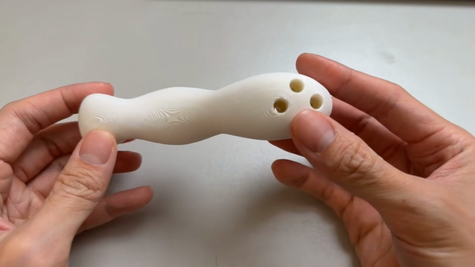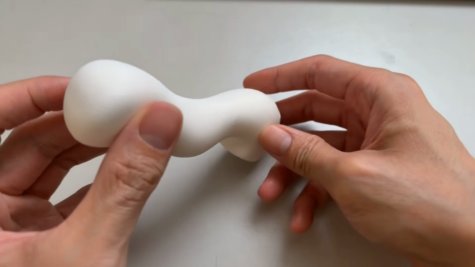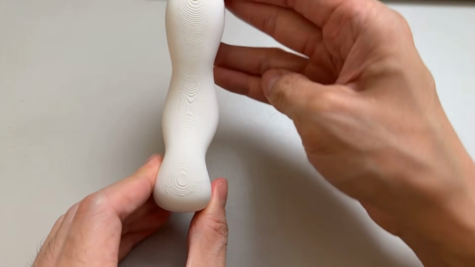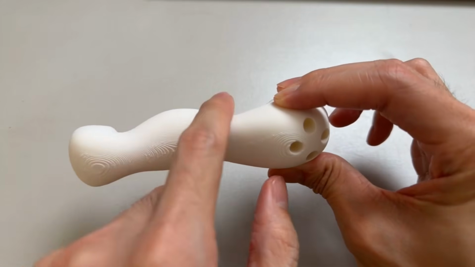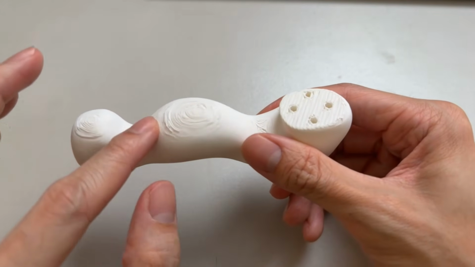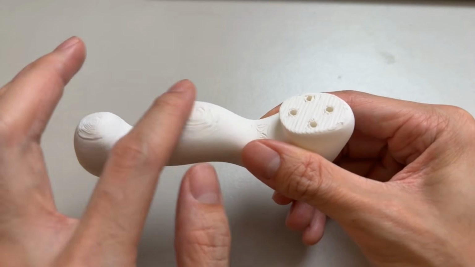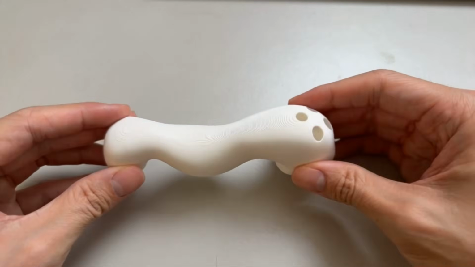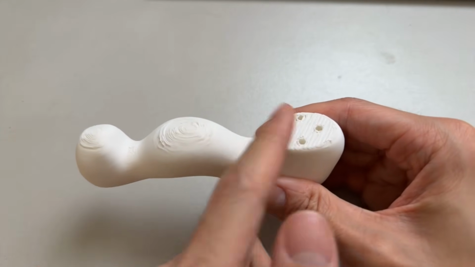So here's the final print. You could see the quality turned out pretty good. The surfaces were all very smooth. You could see this contour here. I specifically asked it to smooth out, which it did. Some of this rough surface here is just because of the support material when I printed it like this. So you could probably just sand this out to smooth it.